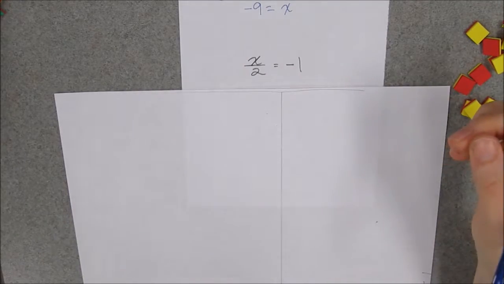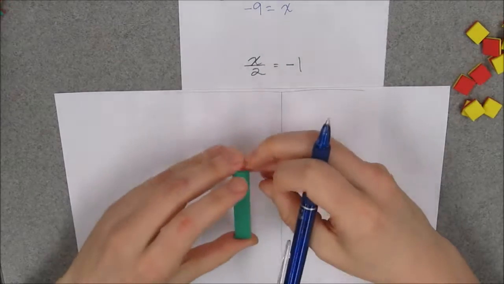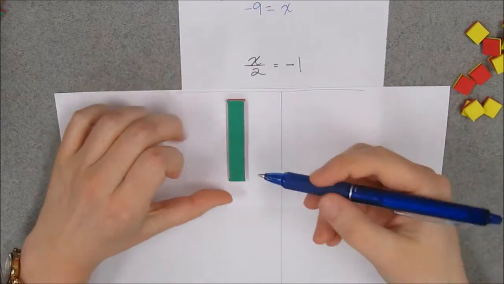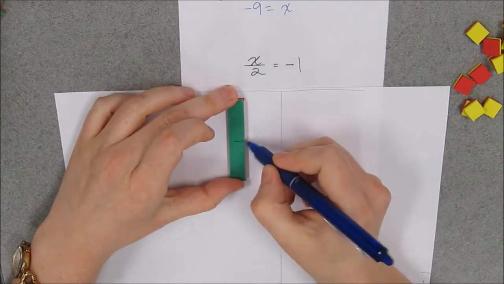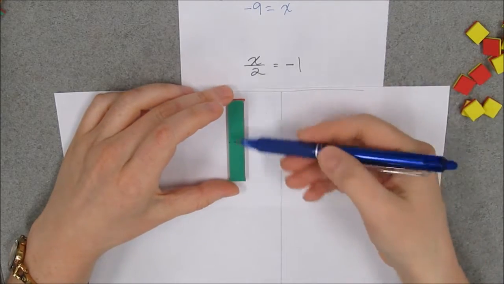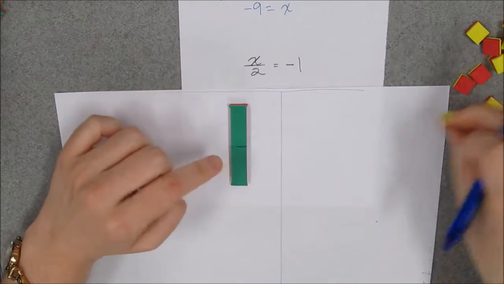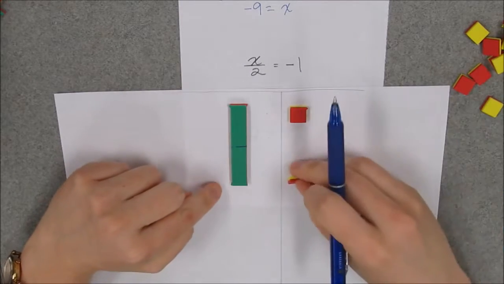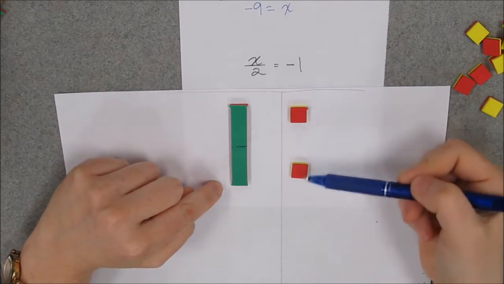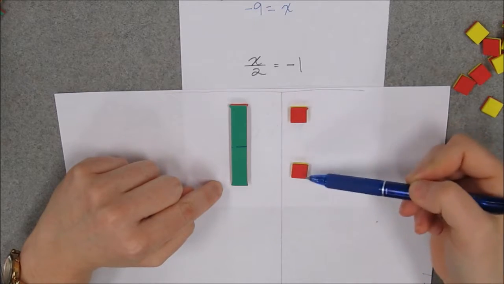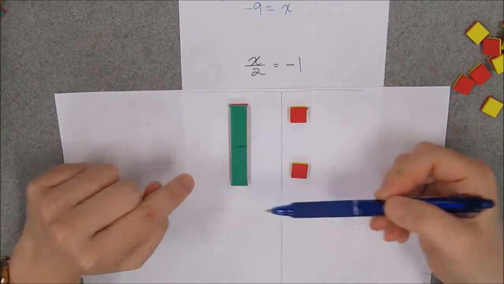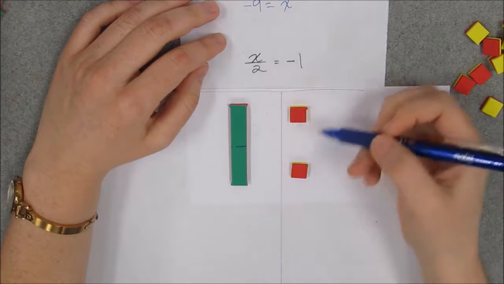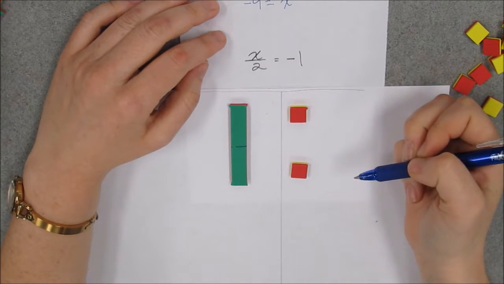So I have my x, and I split it into 2 pieces. So let me show you how I do that. I take x, and I just draw a line on here to split it into 2 pieces, and each piece gets negative 1 counter. Well, there's 1 piece, there's 2 pieces. So I have 2 pieces of negative 1, 2 pieces of x. That gives me one whole x equaling 2 red counters, or negative 2.